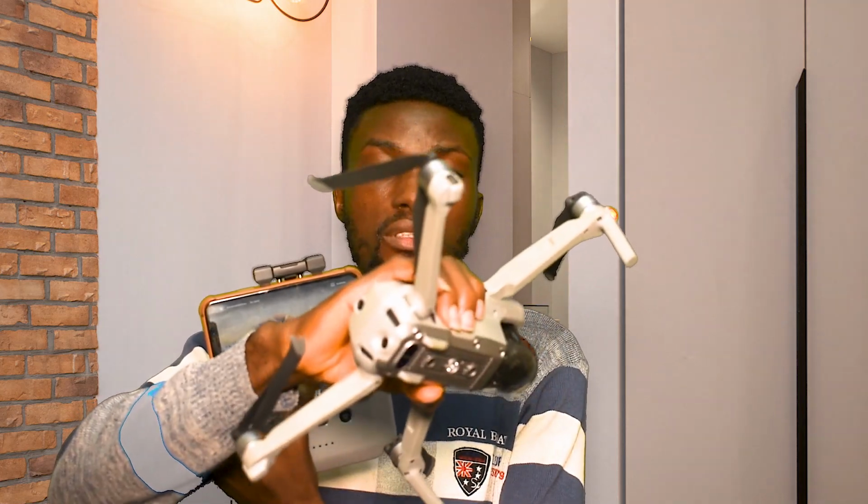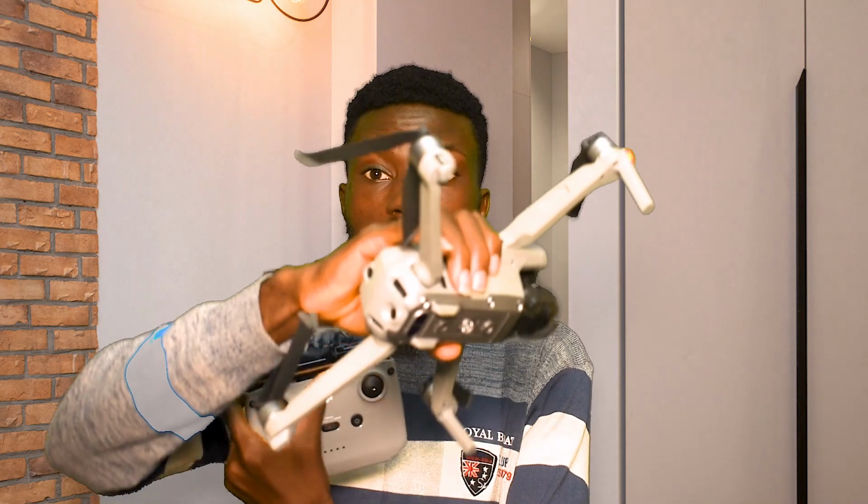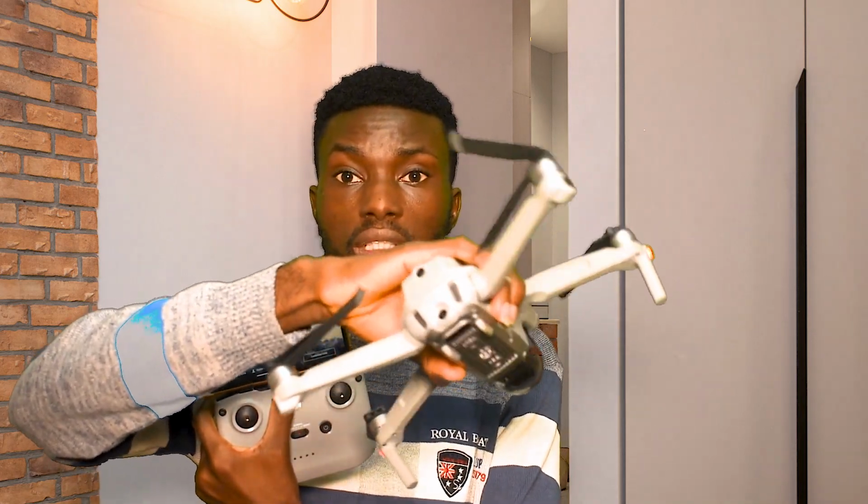So we have the aircraft indicator at the rear. This is the aircraft indicator, and we also have this light. It will most times show red, but these are aircraft indicators. Most of the time when you see it showing red, that means something is wrong.